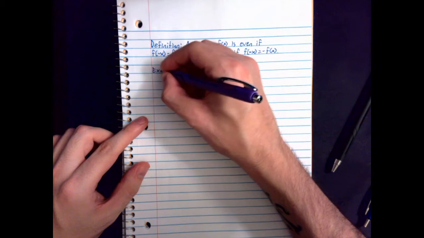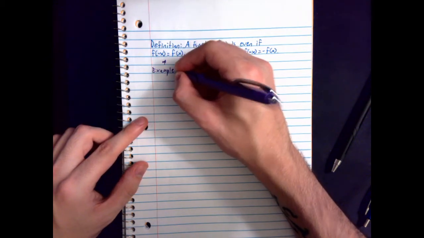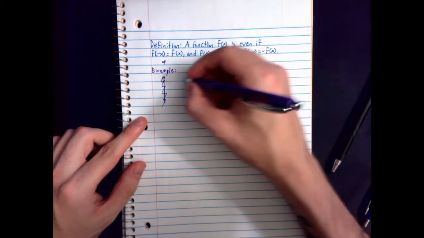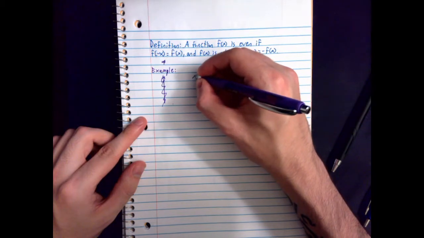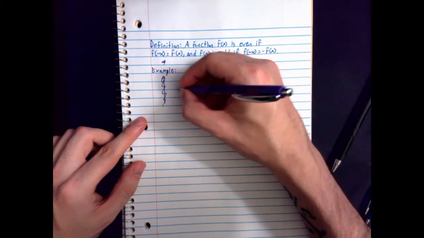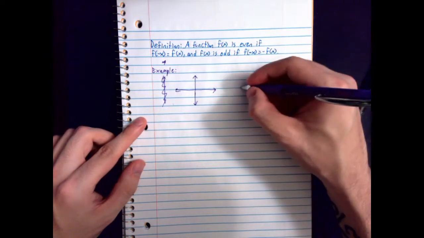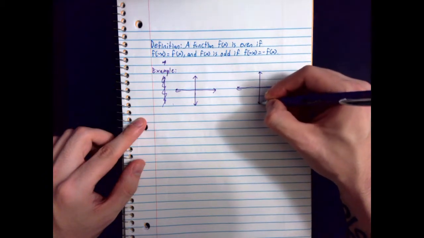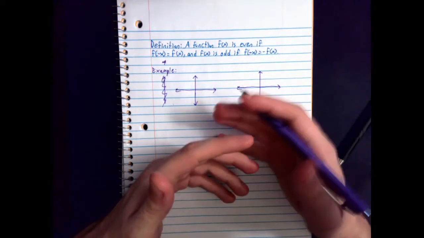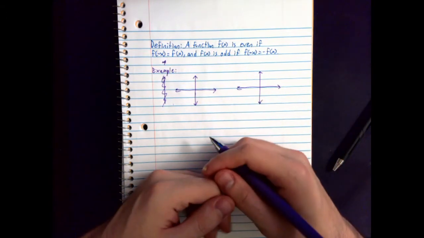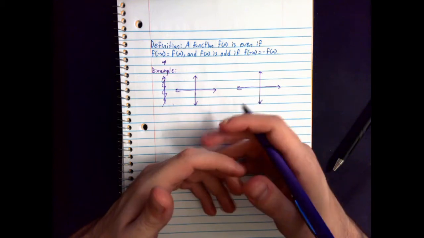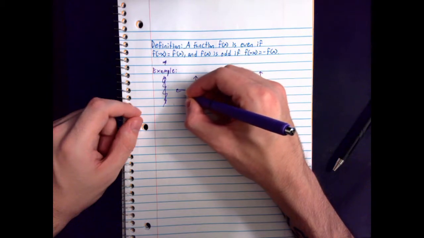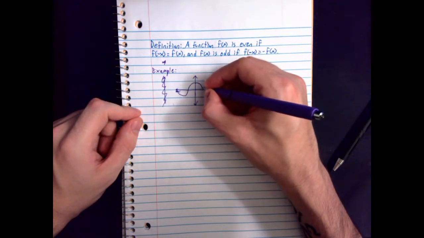So, an example, doing a lot of examples today. Let's put an axis here and an axis here. So two very familiar examples of even and odd functions are the sine and cosine functions. The cosine function is an even function. So if I were to draw that, it would look something like this.